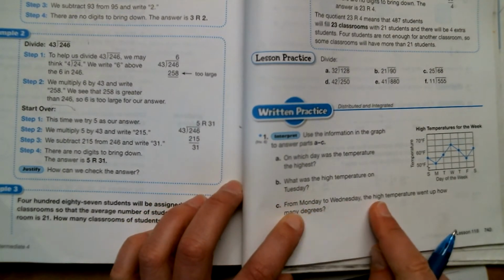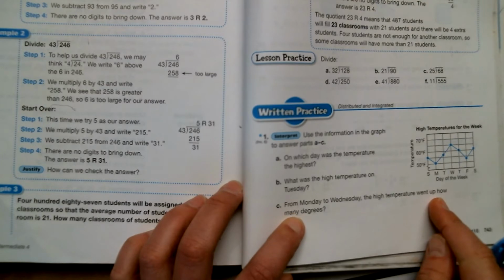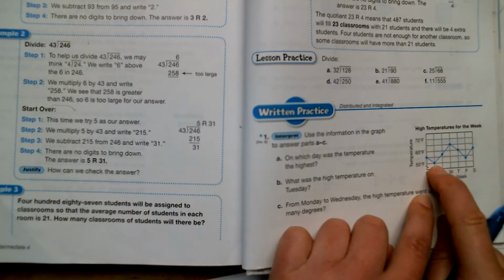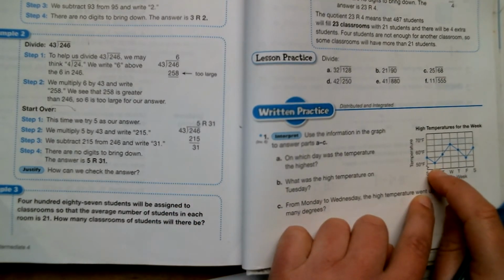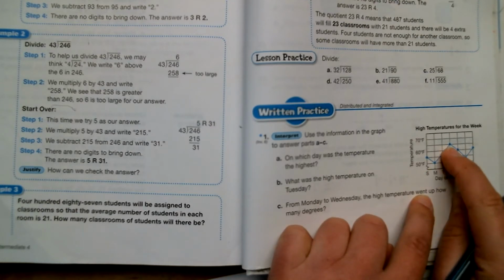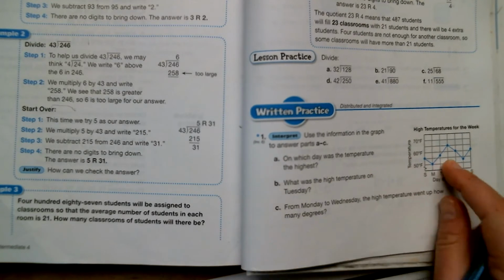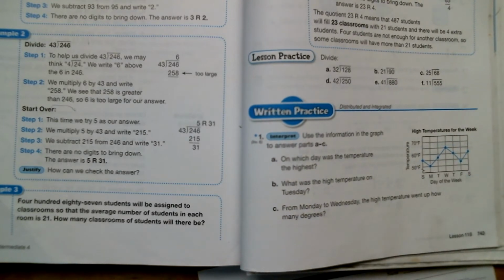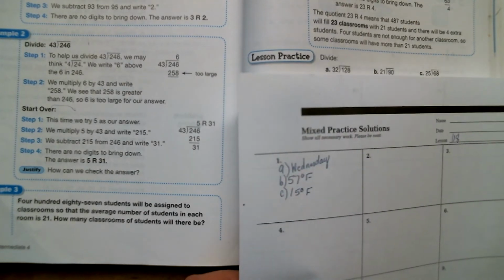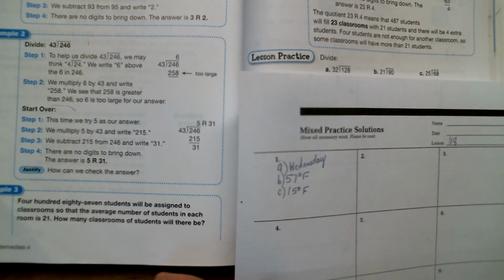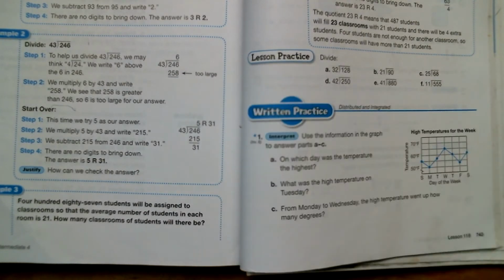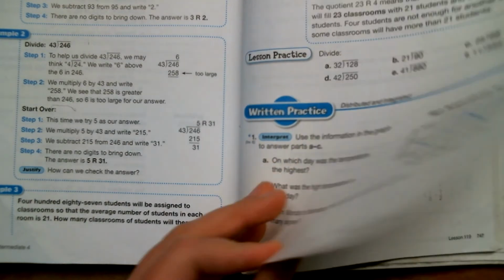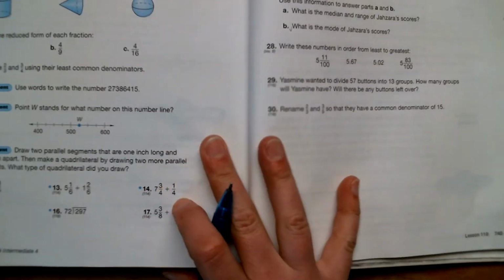From Monday to Wednesday, the high temperature went up how many degrees? So if we think Monday is 50, Wednesday is 65, it went up about 15 degrees Fahrenheit. Check that your answers for number 1 match up with mine. Okay, turn the page. Oops, went too far. Here we go.